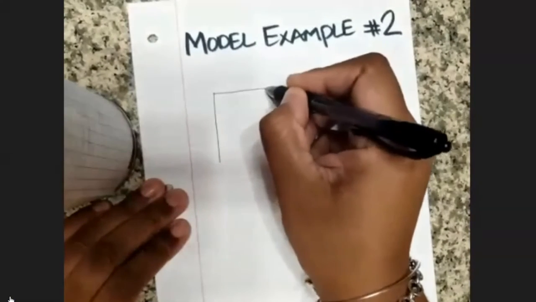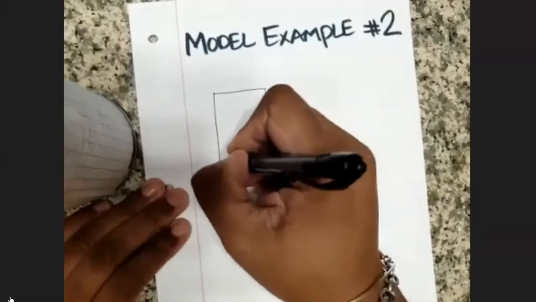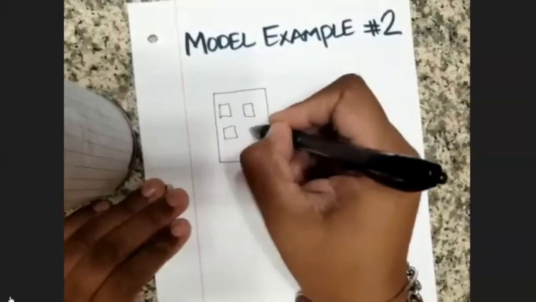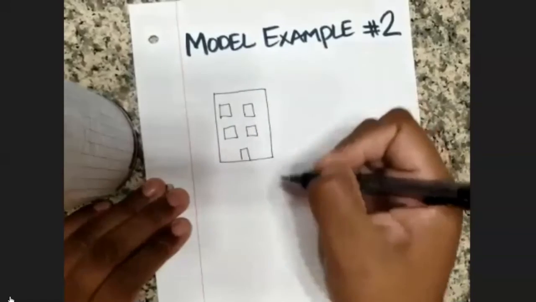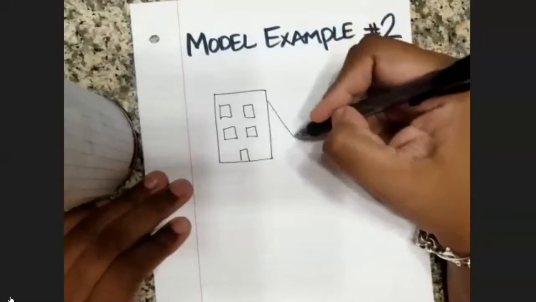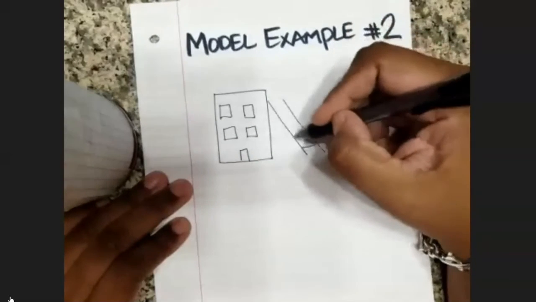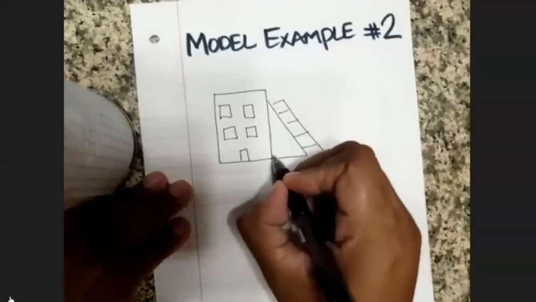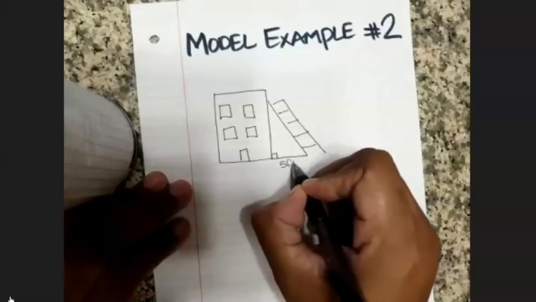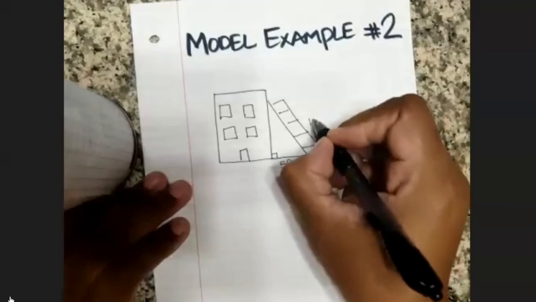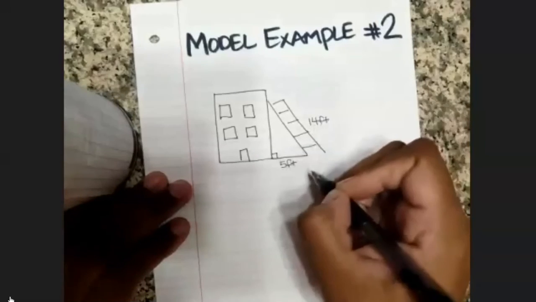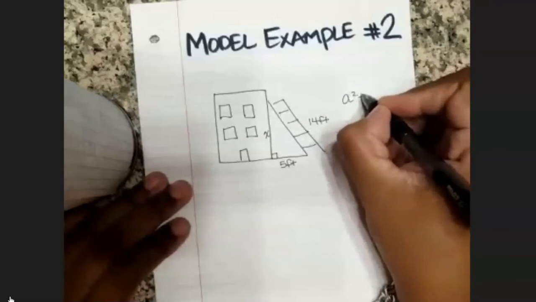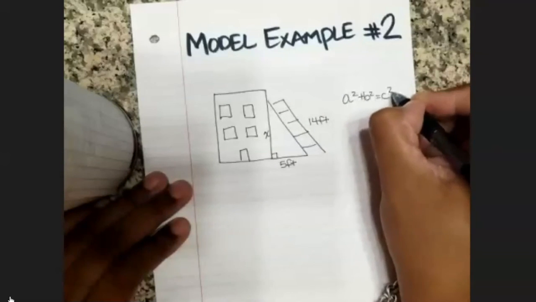So I'm going to draw my rough sketch. Again, your picture just has to be good enough for you to be able to see the right triangle. I have my building, I have my ladder. The problem told me that my ladder is 5 feet away from the building, the base of my ladder, and that my ladder was 14 feet long. So I'm trying to figure out how high up on the building my ladder is going to go.